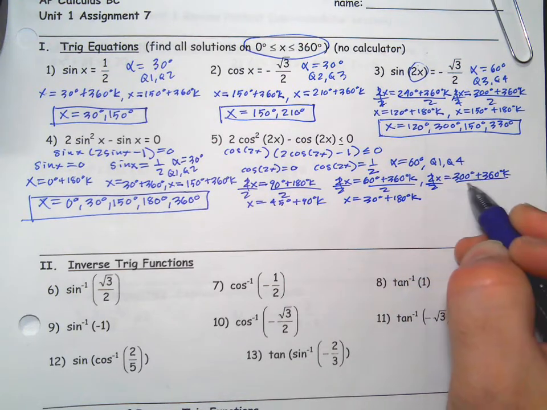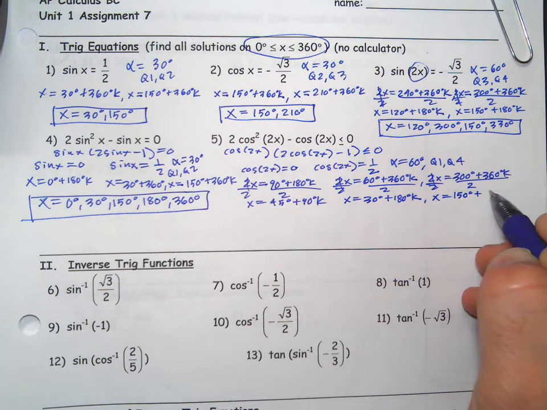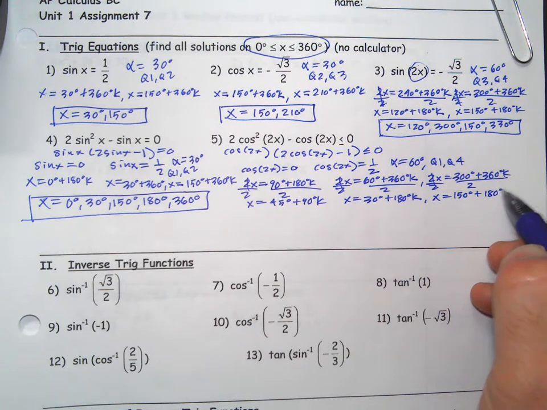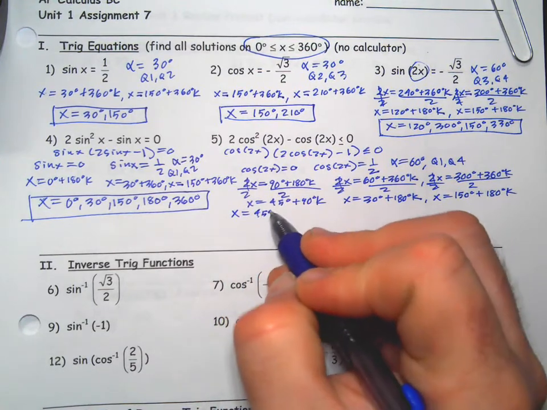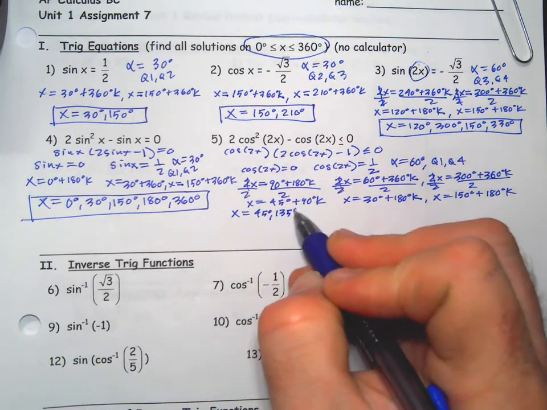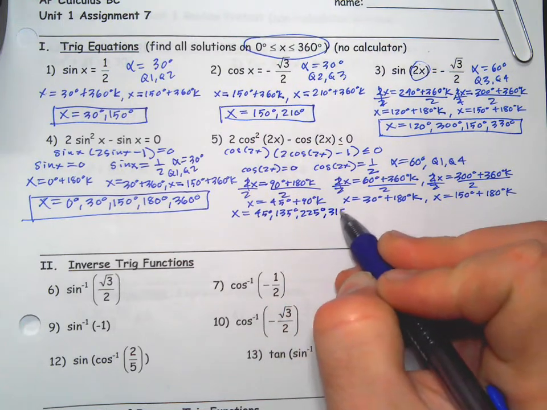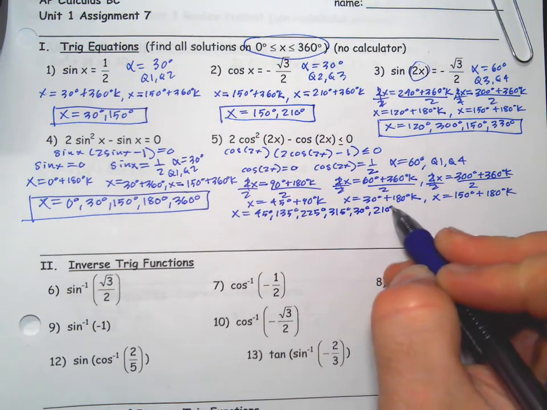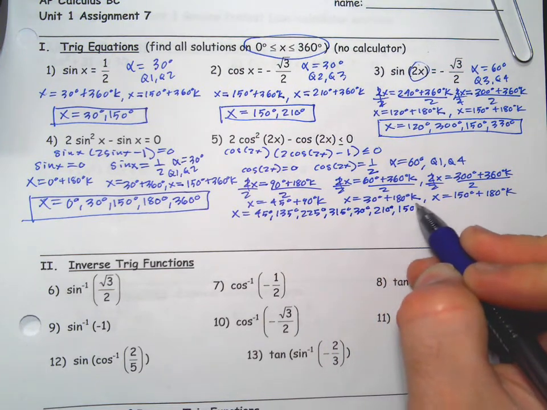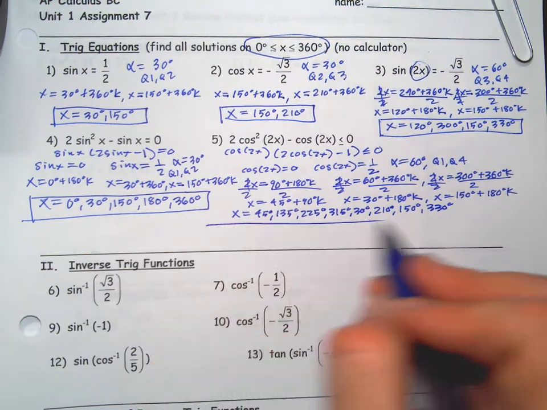Divide by 2, x equals 150 plus 180k. So x equals 45, 135, 225, 315, 30, 210, 150, and 330.